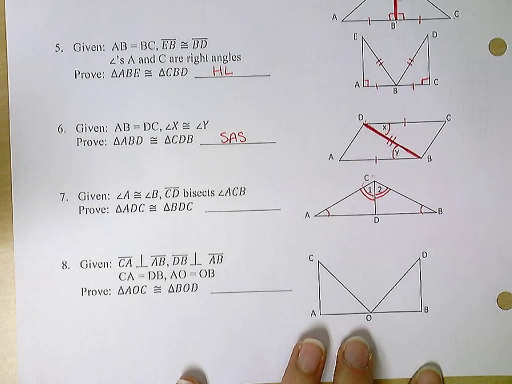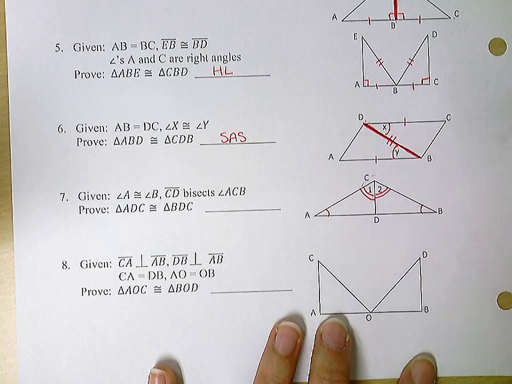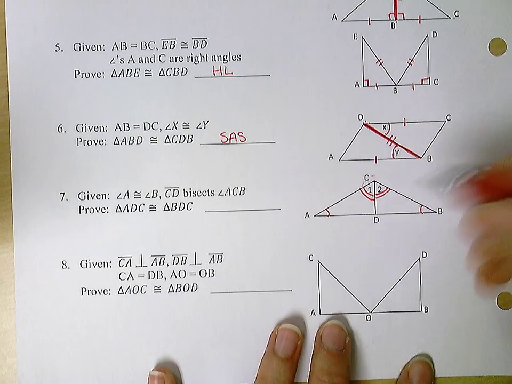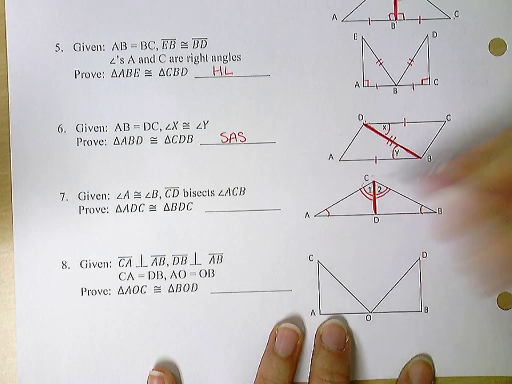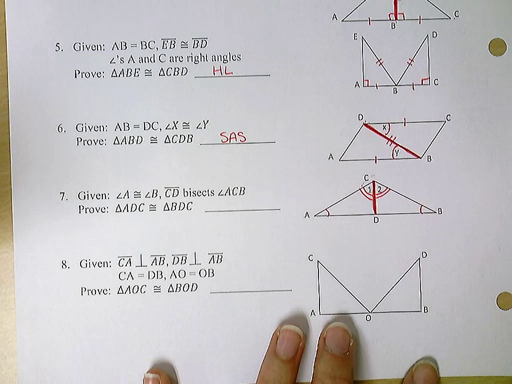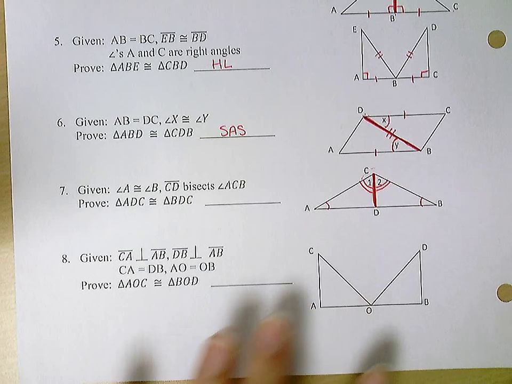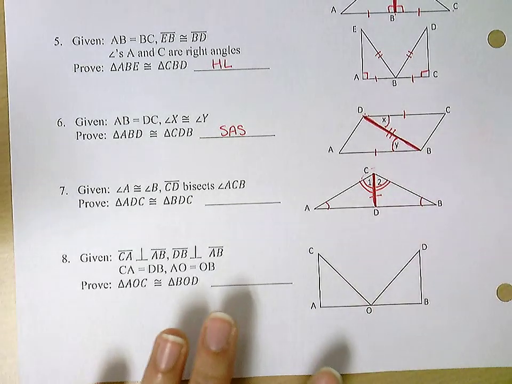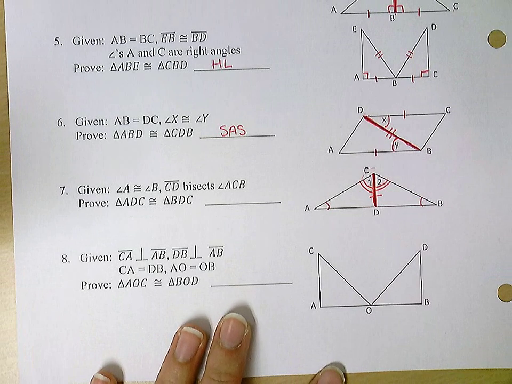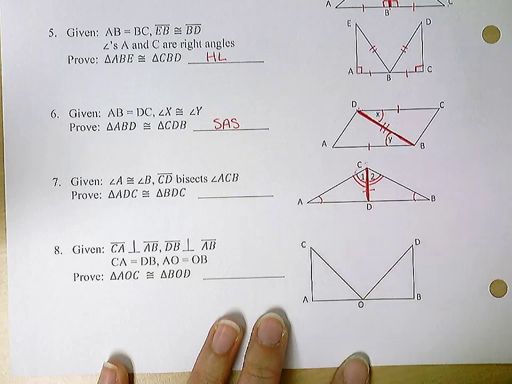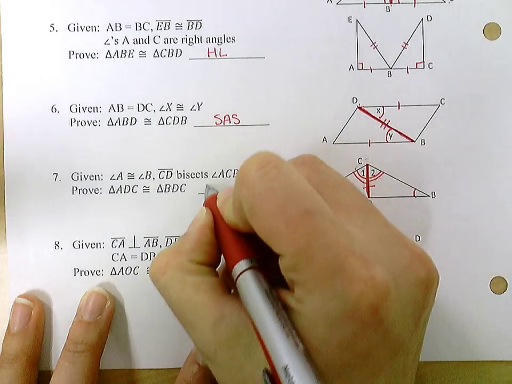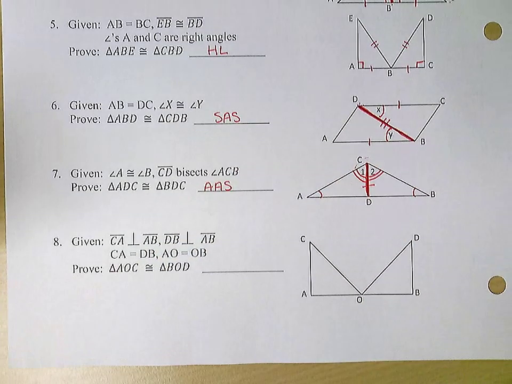Now for my last label, what is my last label in my triangles though? This side right here. Again, I have a shared side. If you have a shared side, it is congruent to itself. Now with my labels, I have a side outside my two angles. So I would label this as angle, angle, side. Okay, it is angle, angle, side.